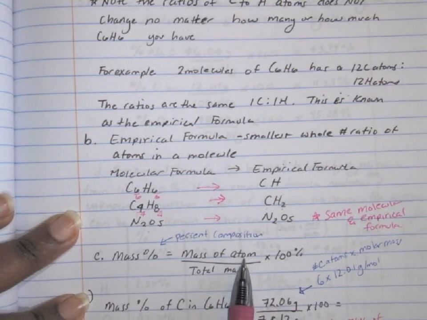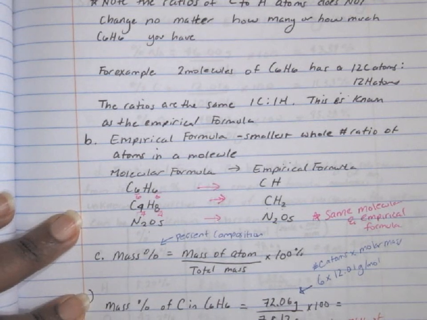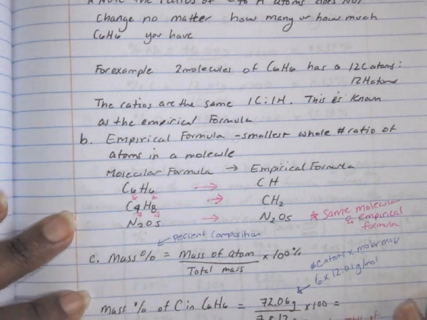You would take the mass of an atom, or it could be a particle that you're focusing on. Sometimes it's not just a single atom. Sometimes it's a moiety, like a part of the molecule, divided by the total mass times 100, okay?